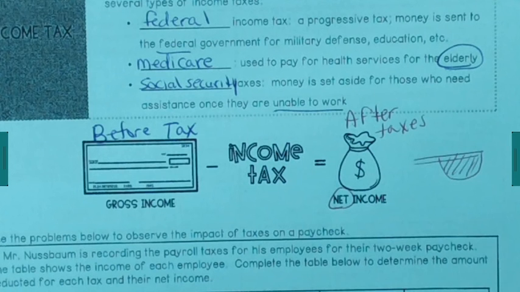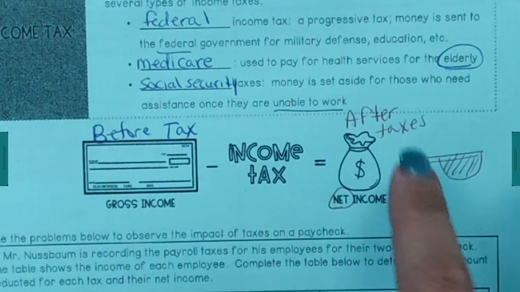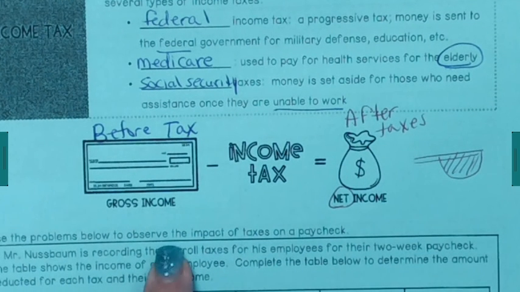Especially when you get ready to get a job, you want someone to give you your net income, not your gross, because you want to know how much am I making after taxes, because that's going to help you decide if it's a job that you can take. Pretty easy? All right.